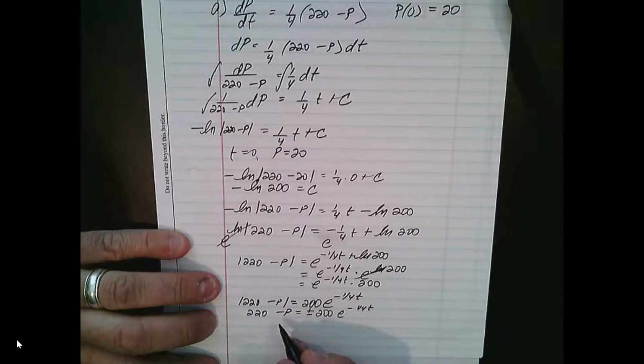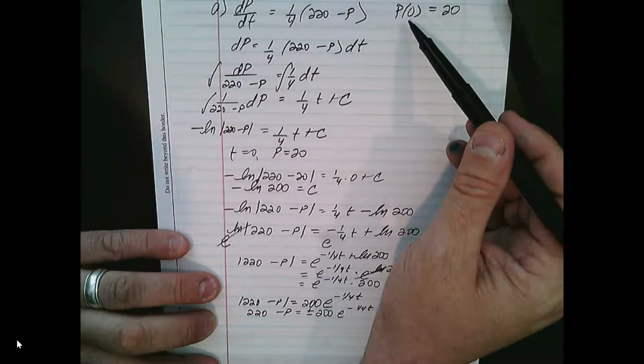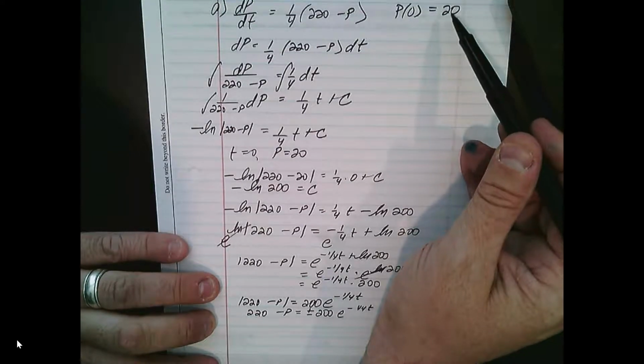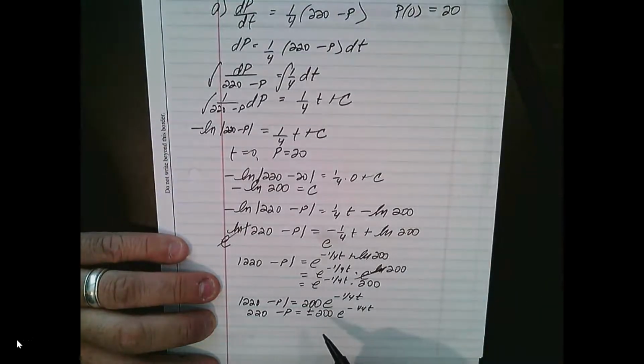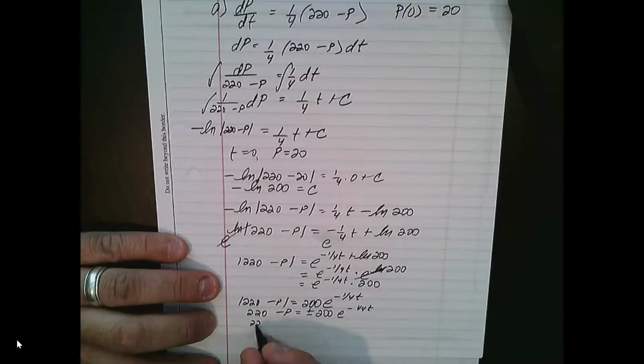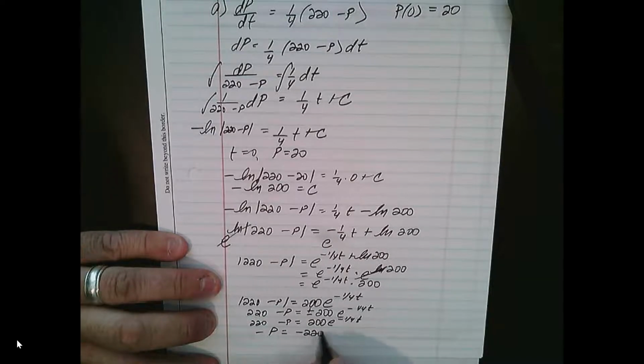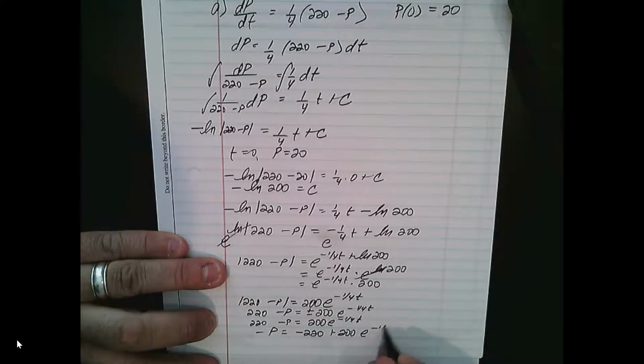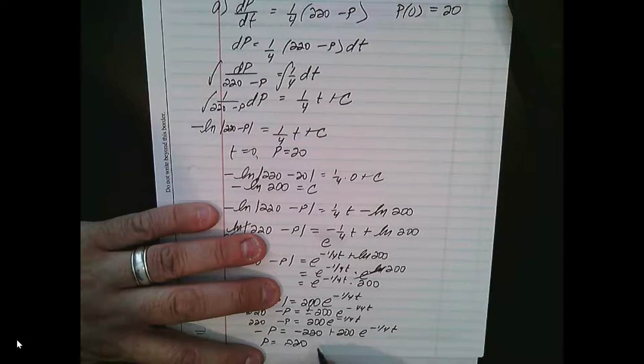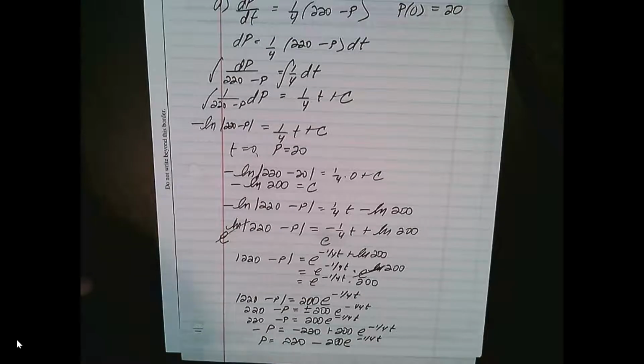Now, using the initial condition, we know that at time 0, the population has to be 20. That's only going to happen if we go with the positive version here. So 220 minus p equals 200 e to the negative 1/4 t. Solving for p, I can subtract 220 to the other side. I can then multiply everything by the negative to get p equals 220 minus 200 e to the negative 1/4 t.